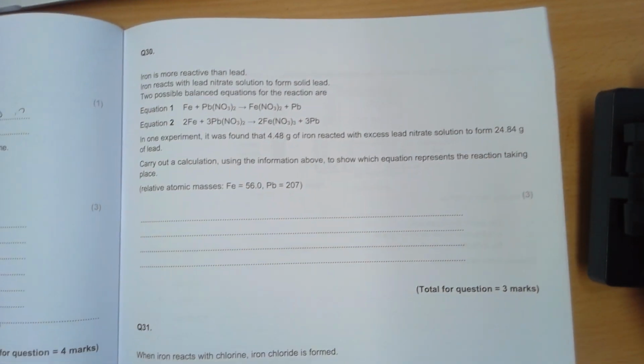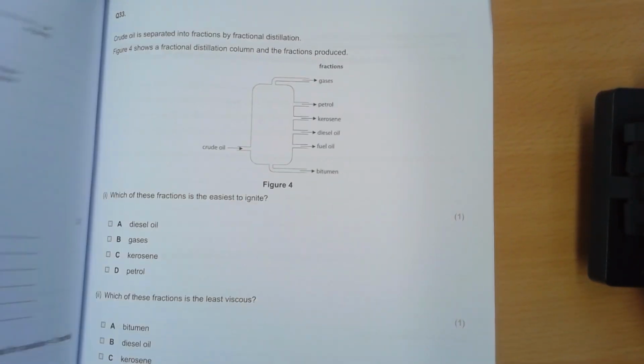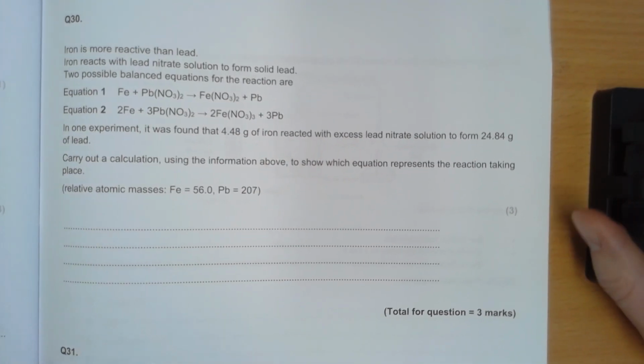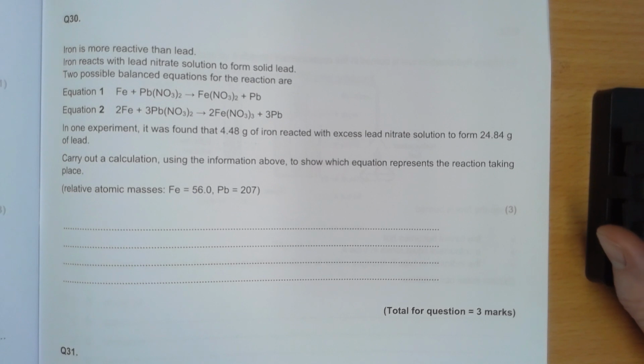What other question have I not done? Oh, Christ alive. So many. Right, question 30. Actually, this isn't as bad as I initially thought.